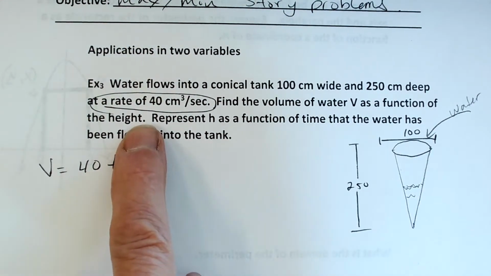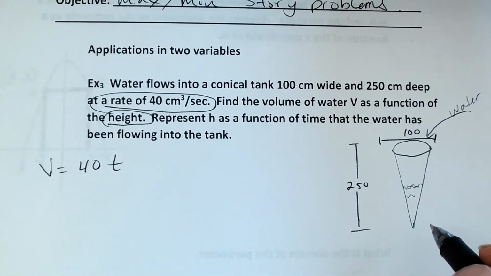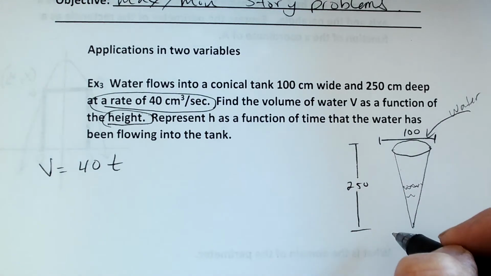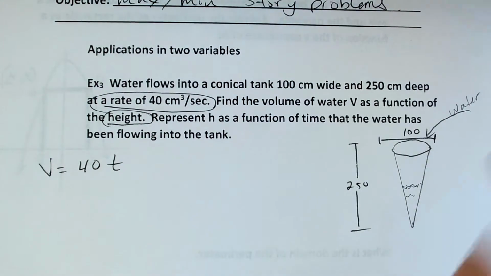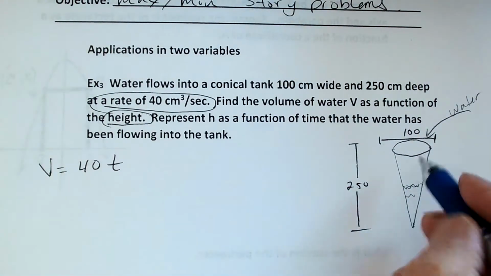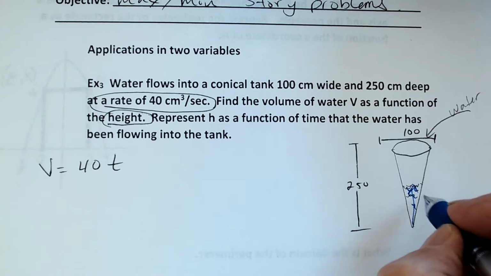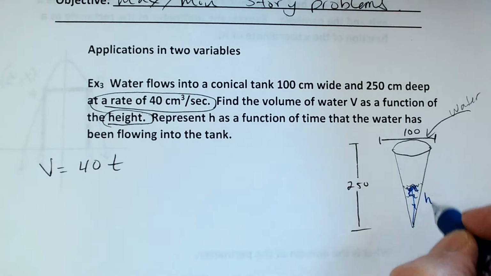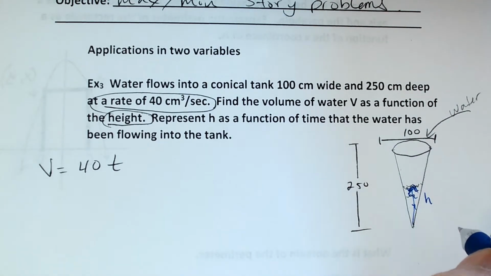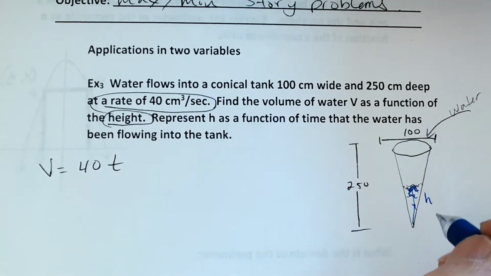Okay, so now the height of the water is changing. The height is not 250. The cone's 250, but the water's height is changing. It's getting bigger and bigger. So it's a variable height for the water. The water is growing, so it's a variable height, okay?